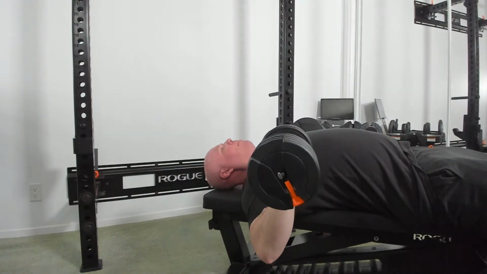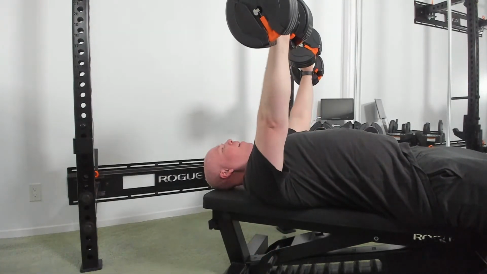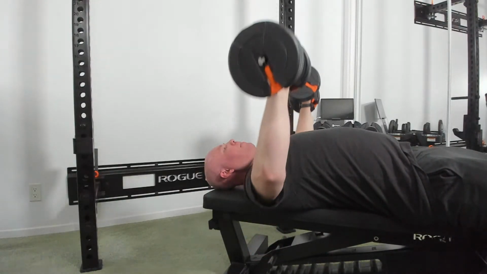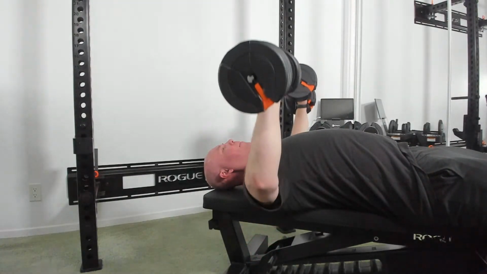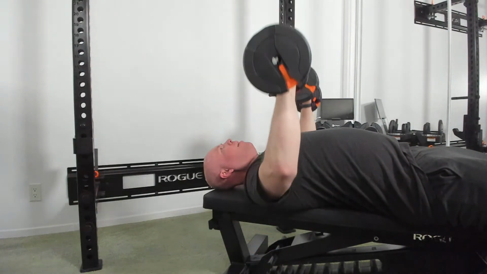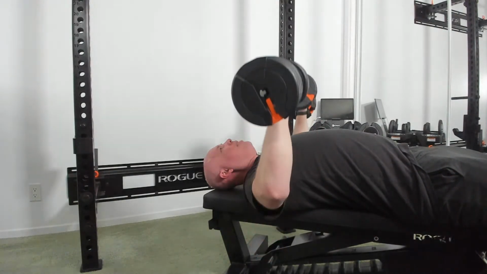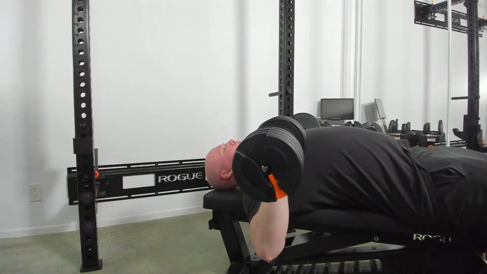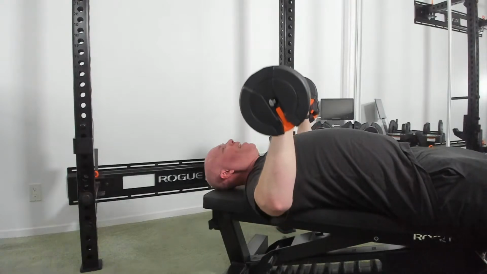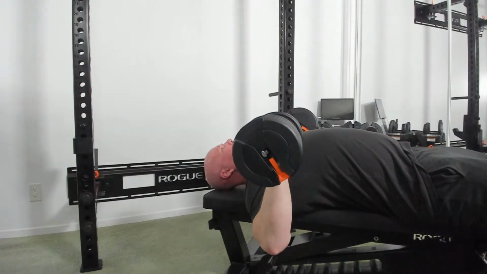So trying to not let bounce at the bottom. Keeping those dumbbells apart. Feel this working in your chest. This is set number 1.